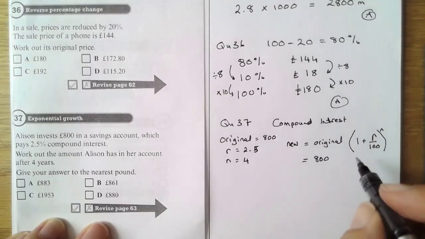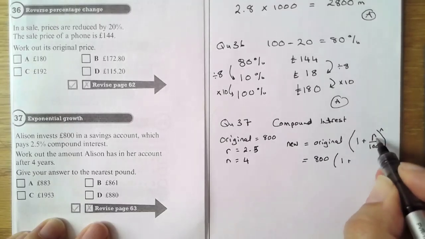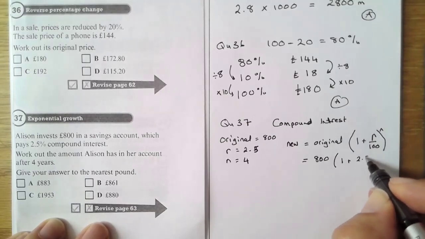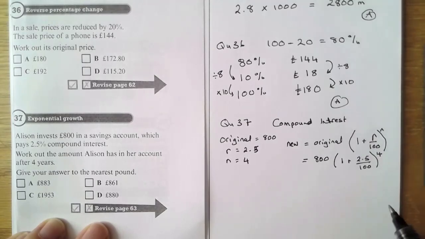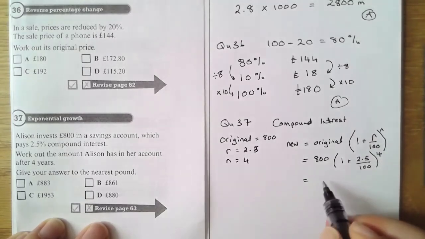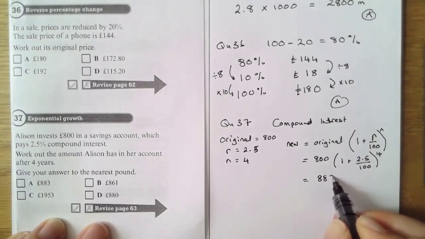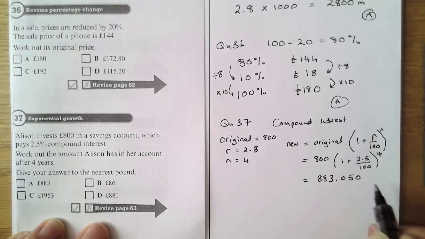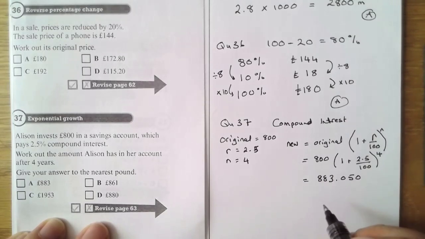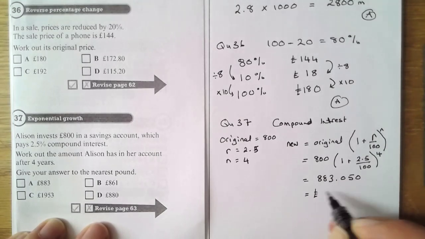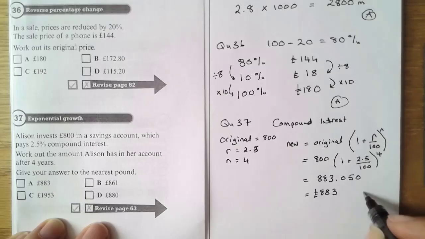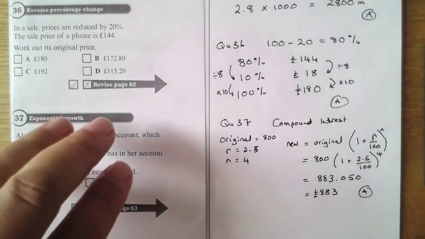Then substitute 800, 1 plus R, the rate, 2.5 over 100, to the power of 4. We put that into the calculator, we get 883.050. Where the answers show it to the nearest pound, that means we're rounding to the ones place in terms of £1. So this is 883, which is answer A.